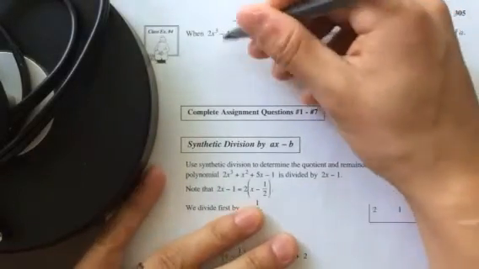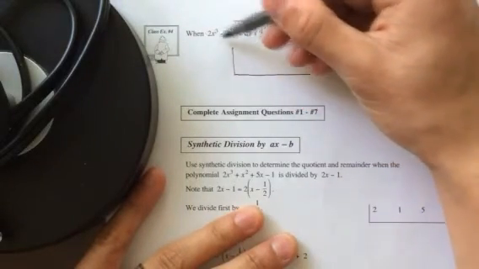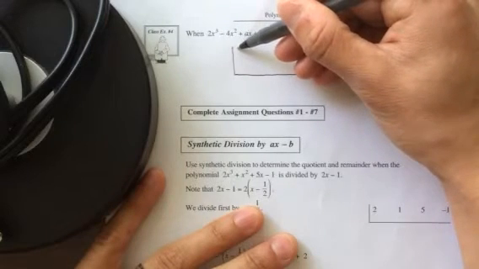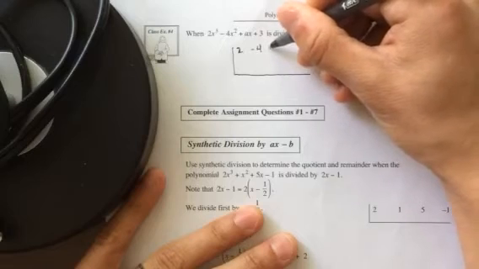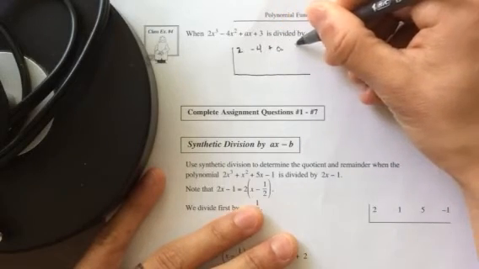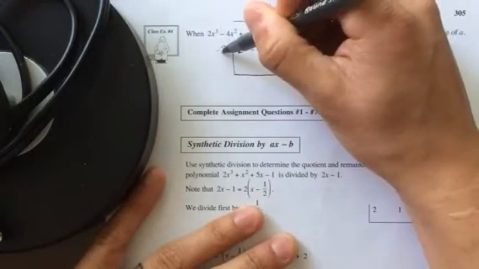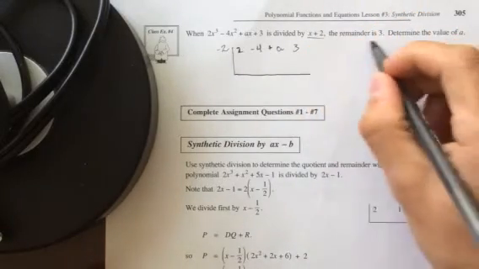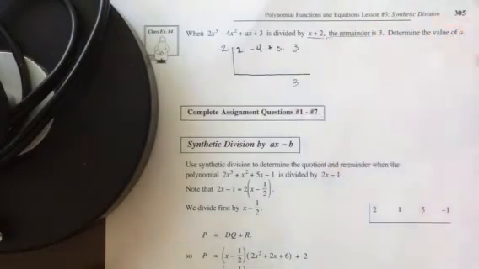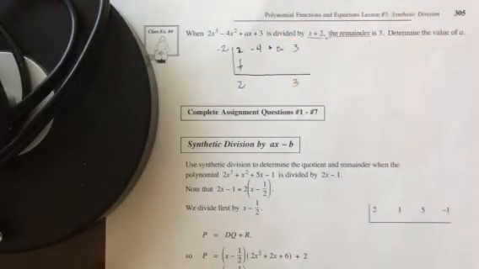Alright, so I'm just going to get you started on how to set up this question, and then I'll let you do it yourself. But remember, we're dropping all the variables, and so I'm going to have 2, negative 4, and I'll have plus a, and I'll have 3. And since I'm working with x plus 2, that becomes x minus 2. And we're looking for the value of a. And we also know that the remainder is going to be 3. So if you start out like this, there should be enough information for you to get started.